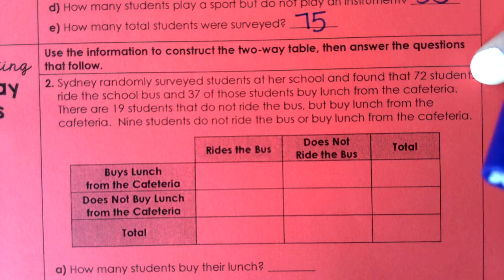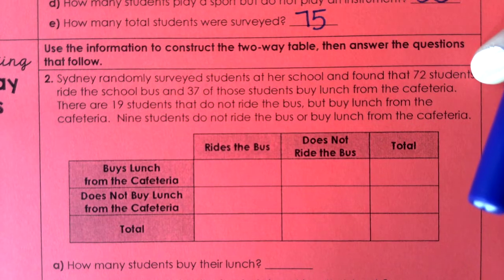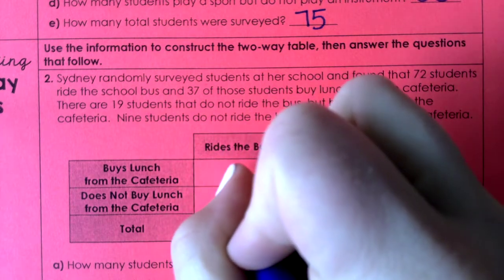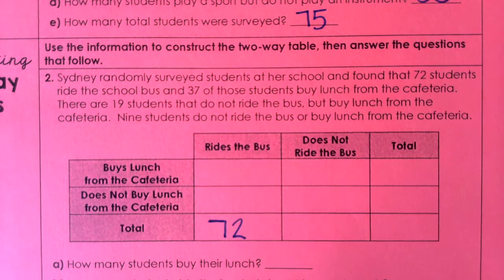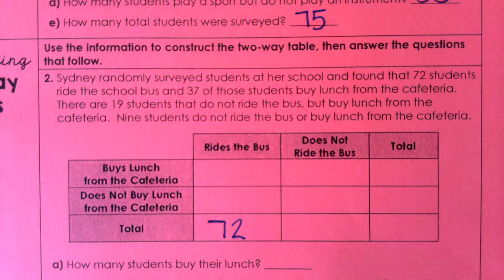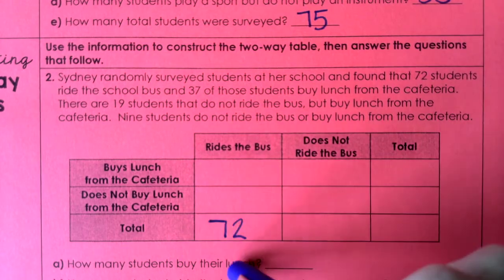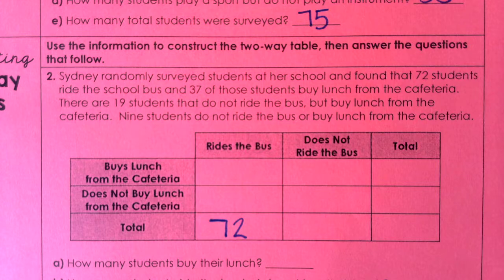So where is this 72 going to go? At the bottom of rides the bus, because there's 72 students total who ride the bus. And then it says 37 of those, so 37 of these 72 buy lunch from the cafeteria. So where would that 37 go?